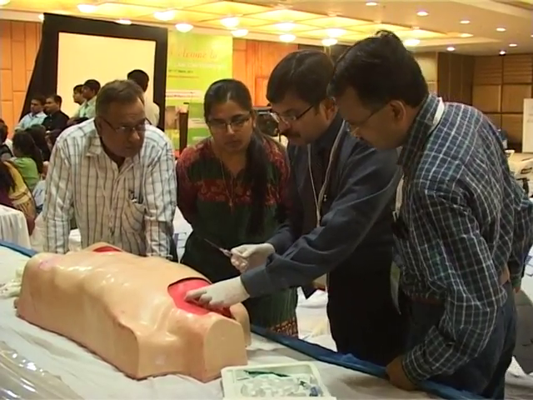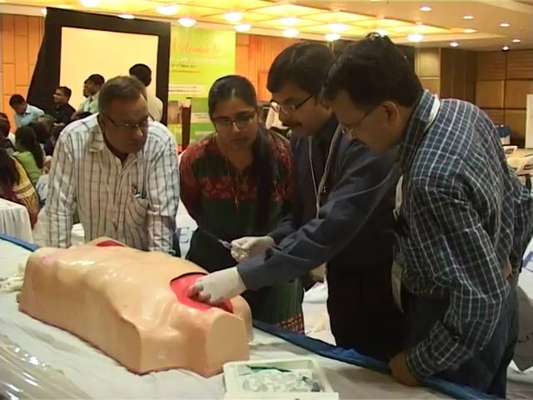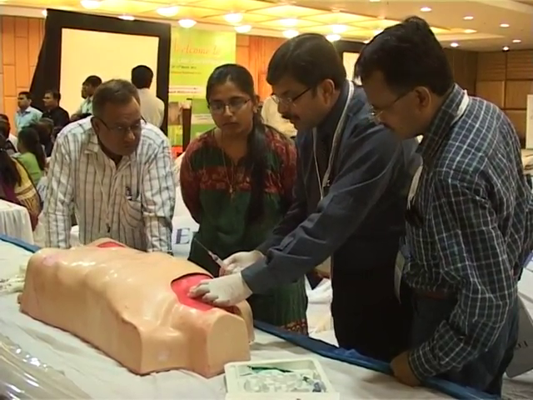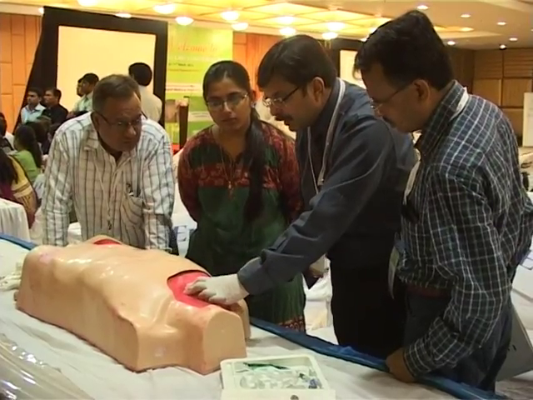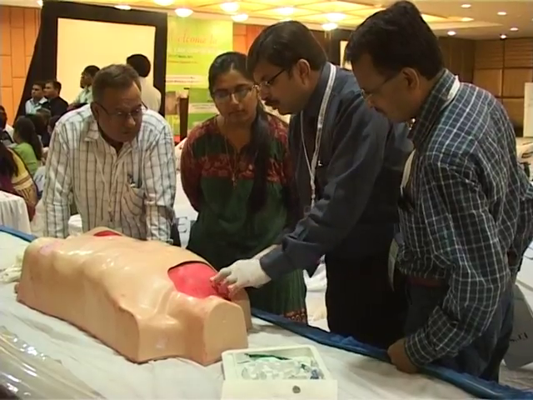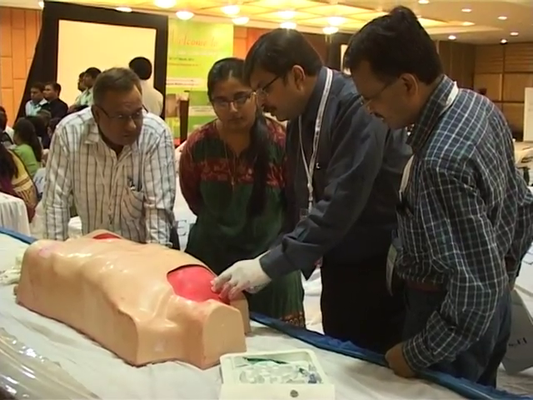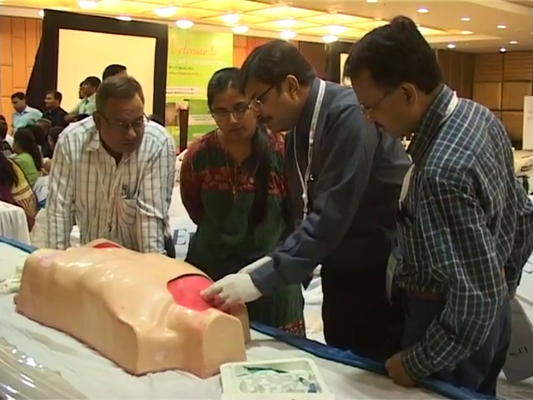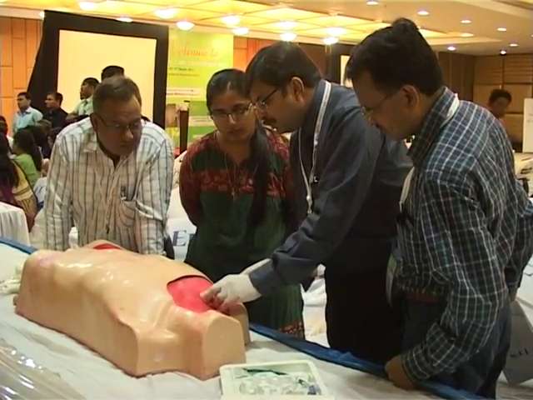I tell you, proper identification of the landmark is most important. Don't try to be in a hurry, and never put a line in a hurry or overconfident. You have to go just below the clavicle, and then divert towards the opposite shoulder.